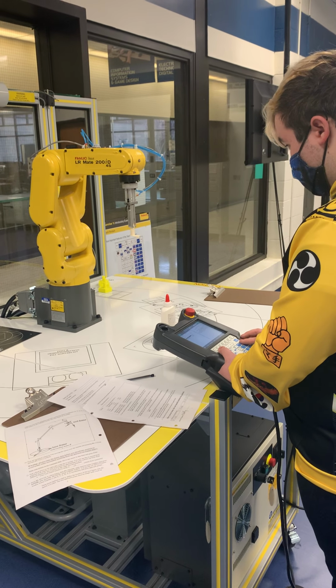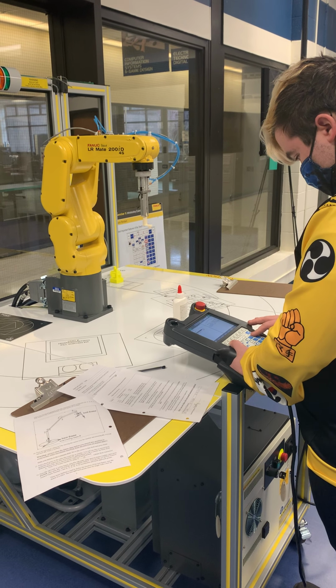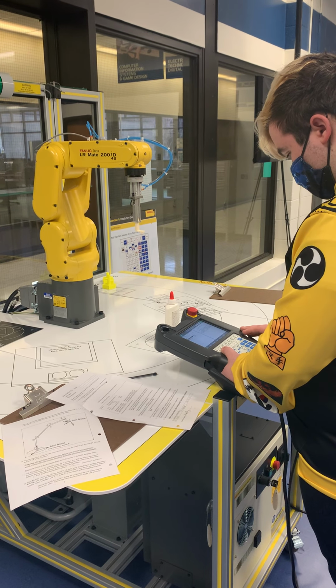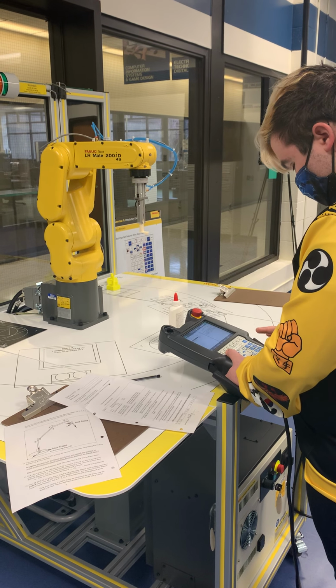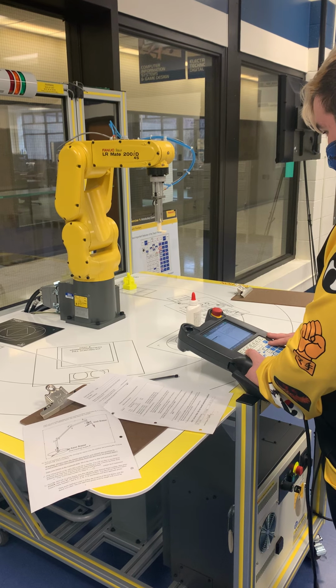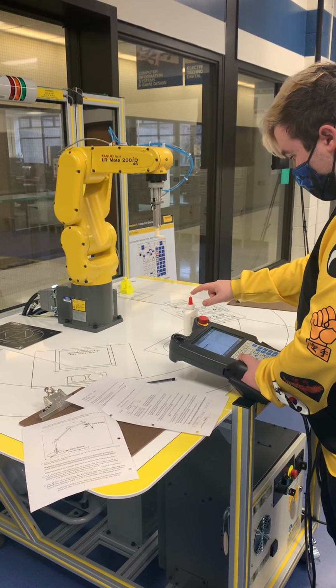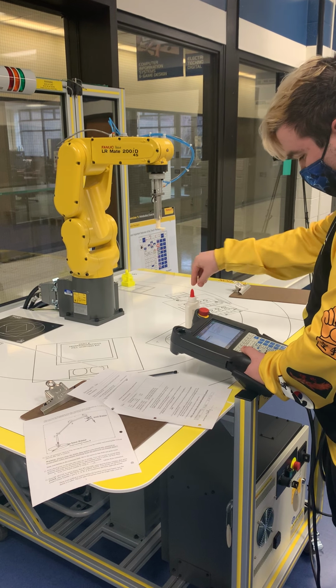Okay, now I'm going to start doing. Okay. So describe what you're doing first. So I brought the percentage up so it can move faster. And now I'm going to bring the point right here to the point here. And I'm going to make it so it's face down.